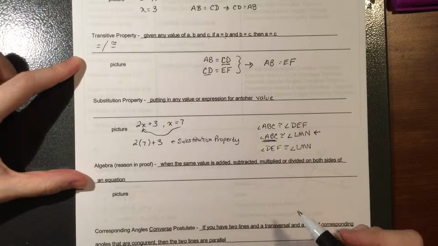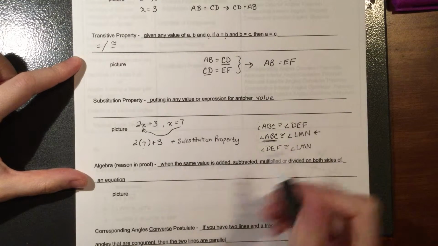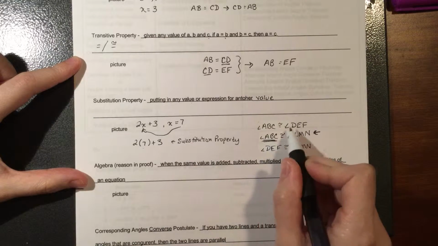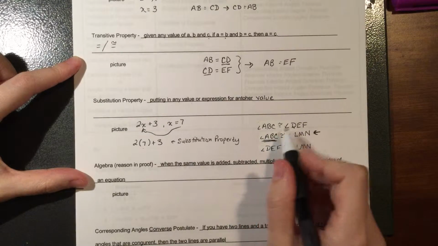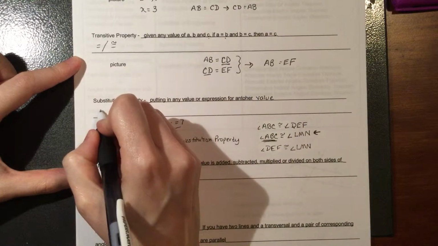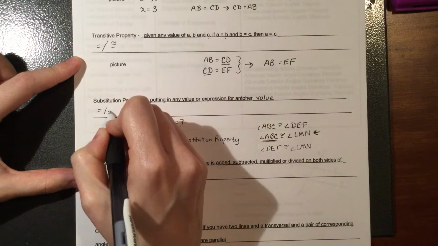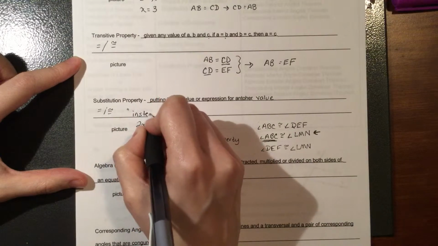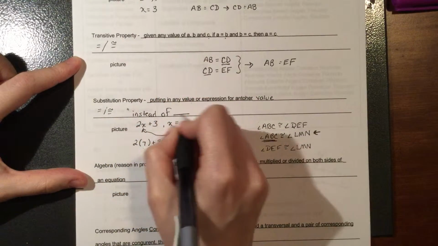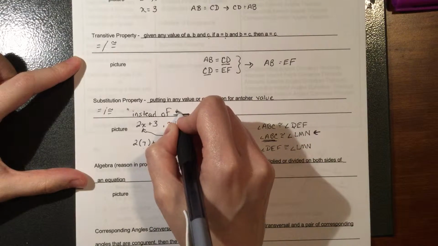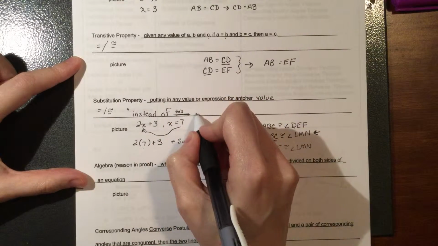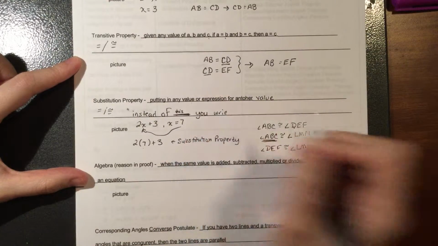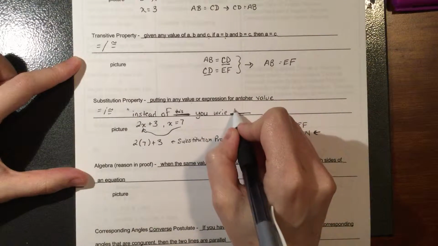That's your substitution property. So basically, anytime you're looking at something, one step, and you say, well, instead of this, I wrote that because they're equal values, that's substitution. And substitution works for both equals and congruence. But again, the big thing is instead of blank, I usually say you write blank.